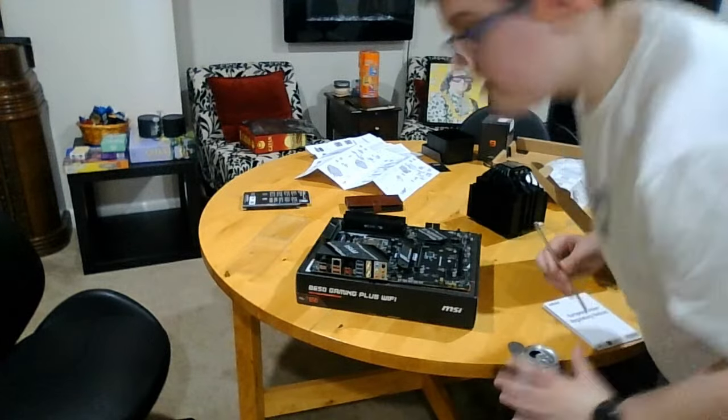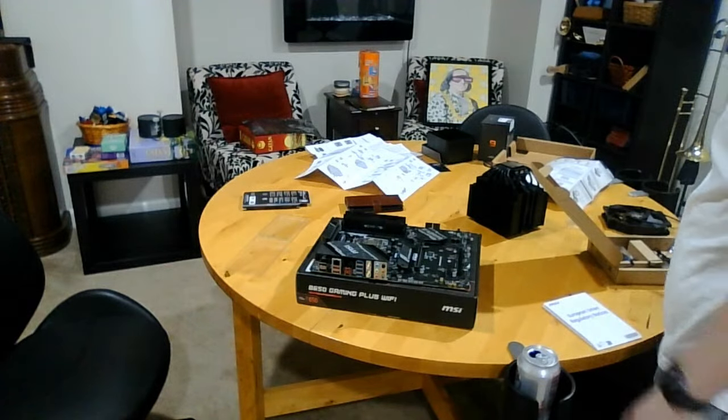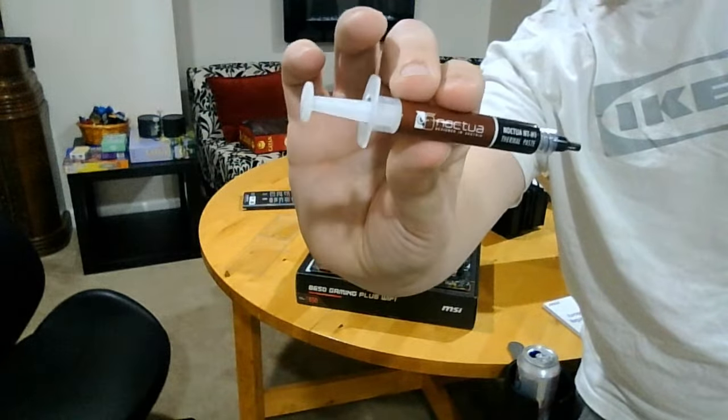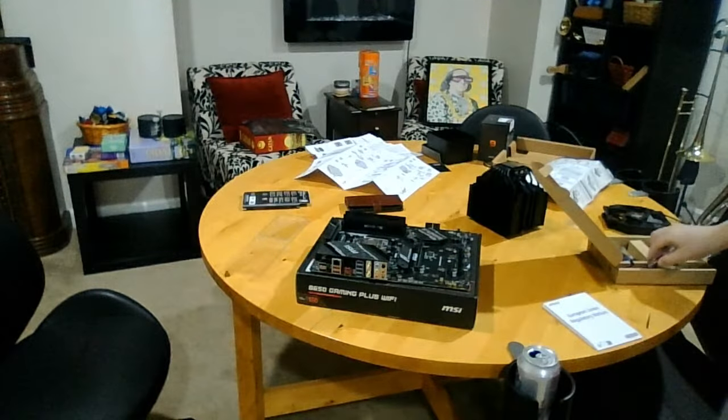What thermal paste are you gonna use? So my dad had some higher quality stuff, but I'm just using the stuff that comes with my heatsink. It's not terrible, it's good.